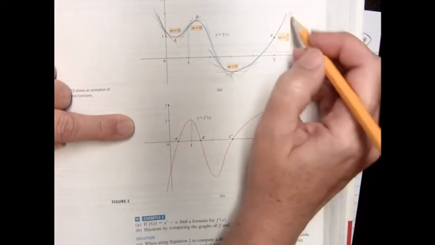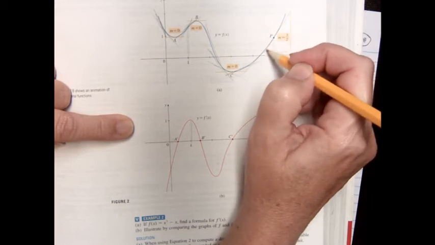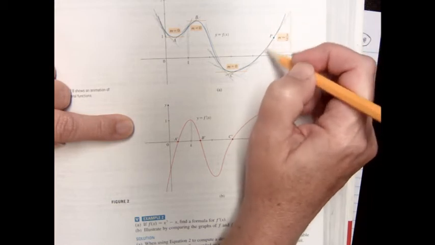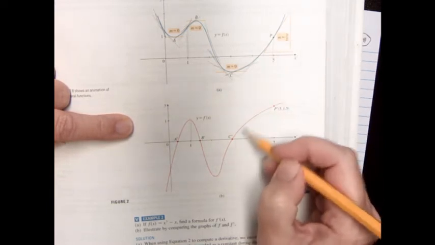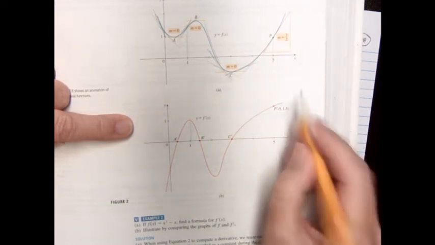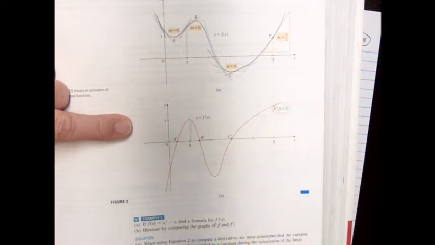Now they're giving you an estimated slope here. Here they give you a tangent line. They're saying this slope is 3/2. So this point at 5 would be 5, 3/2, or 1.5.